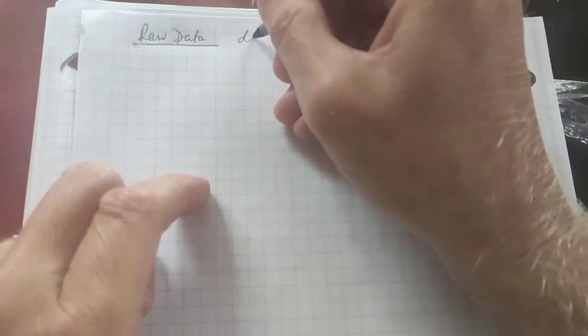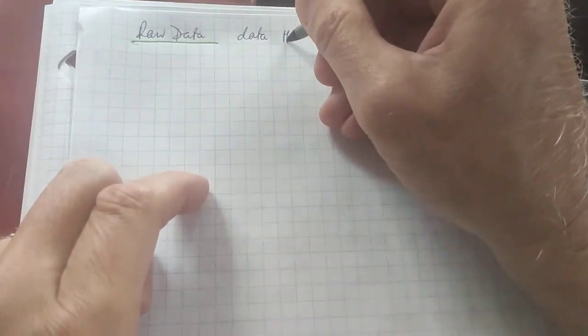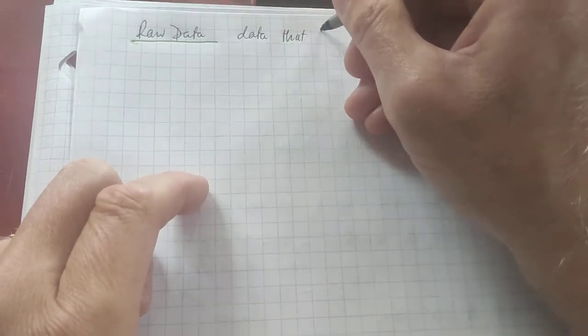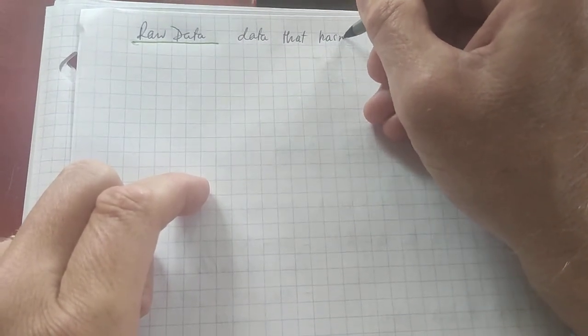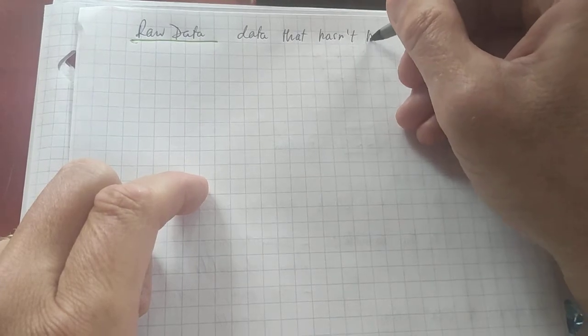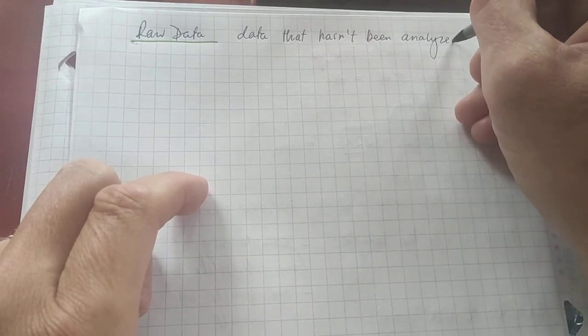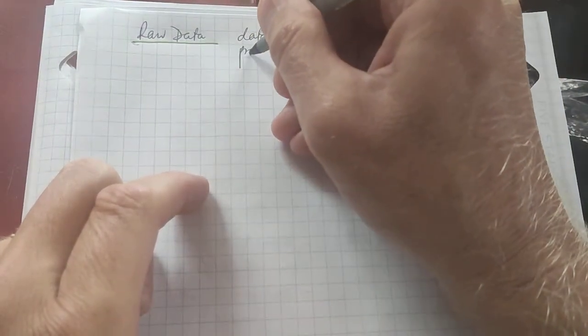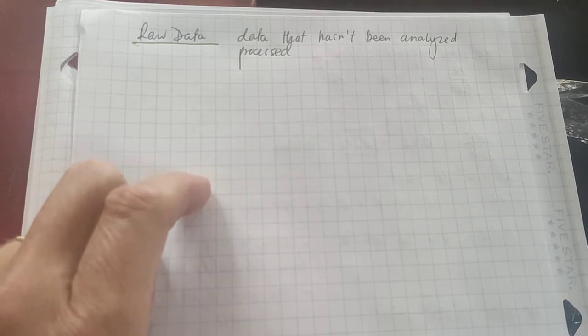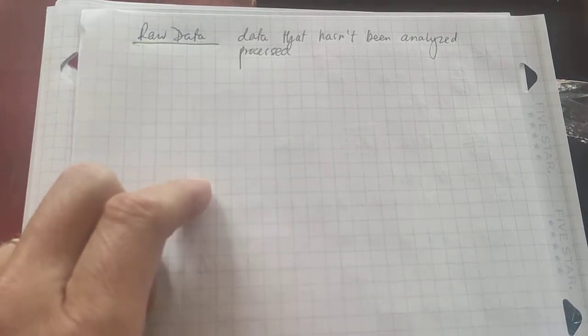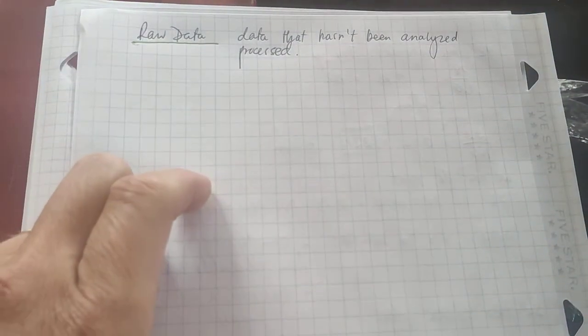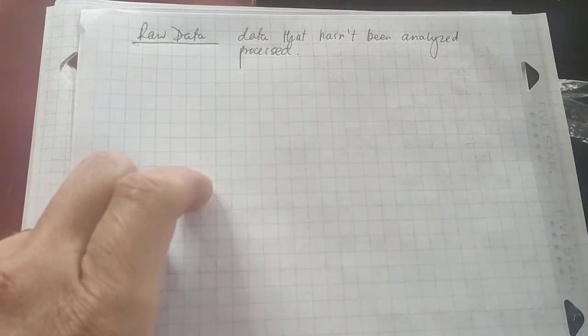Okay, so data that hasn't been analyzed or processed. Okay, I have a couple more terms, couple more things, but let me give you another example.